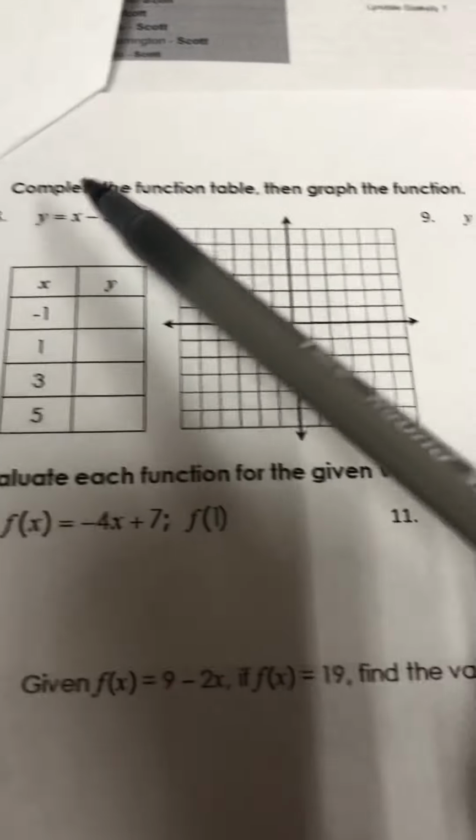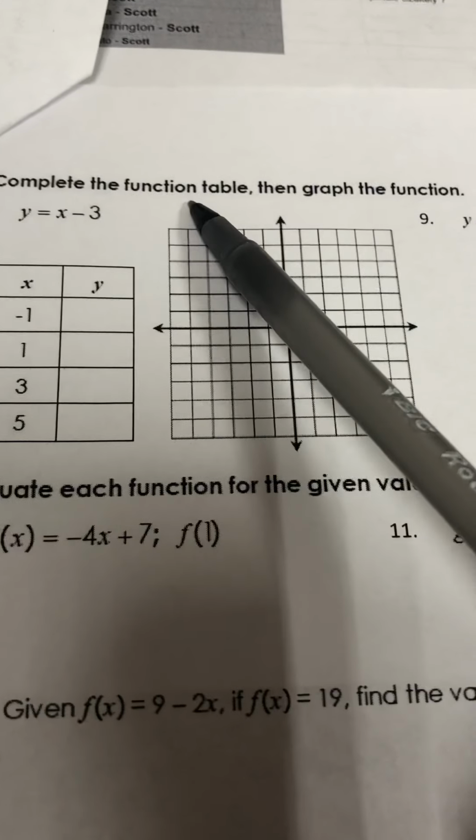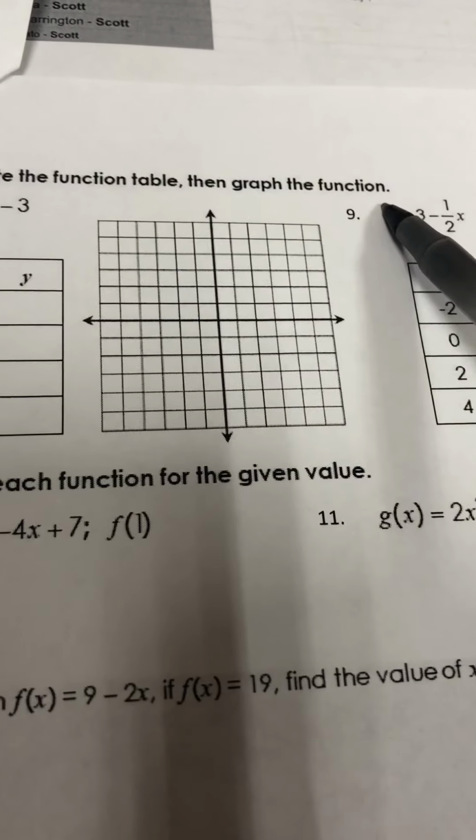That's a tricky one. Number 8. Complete the function table and then graph the function.